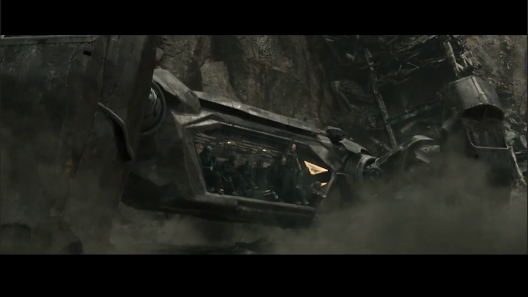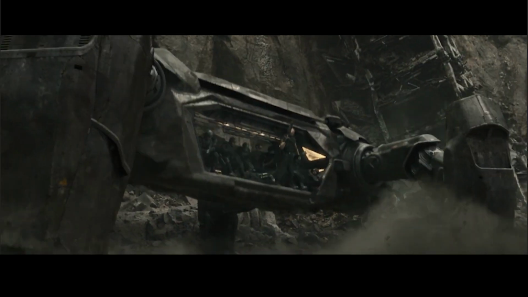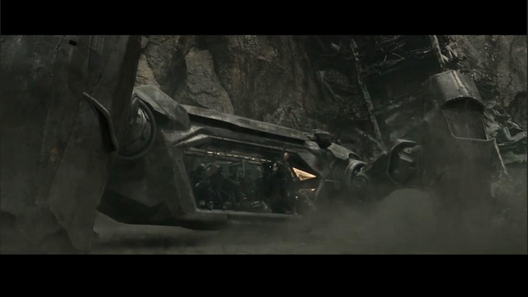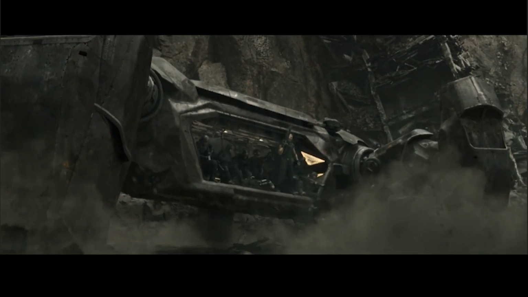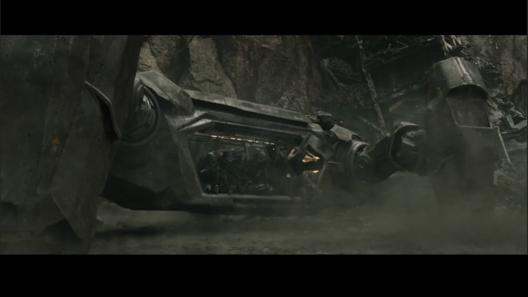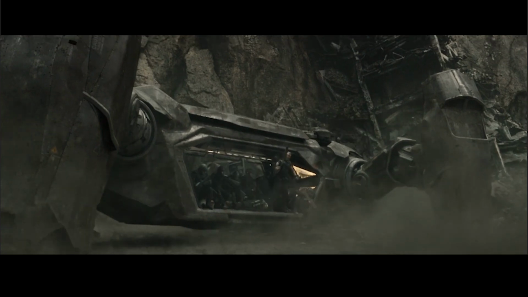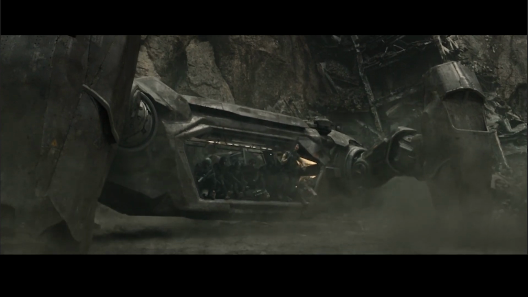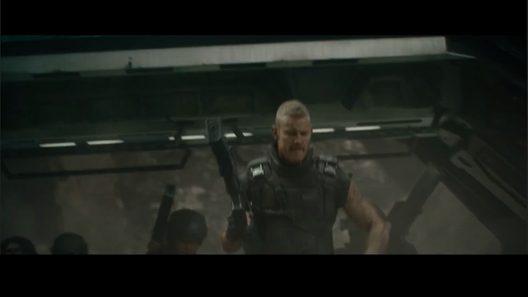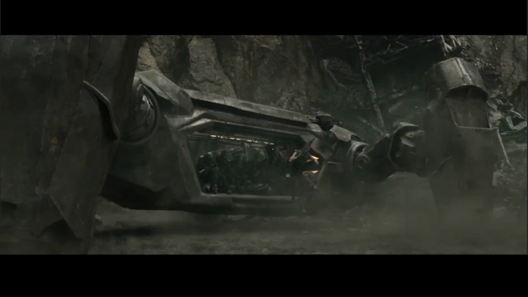So as they come down, that's all practical there, but then everything else is CG, and that's just tracked in. I'm assuming that's practical. That's actually one thing I will mention though: if this is CG, I'll take a closer look in a second, but one thing I find is always the giveaway is when people land.